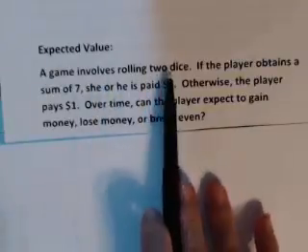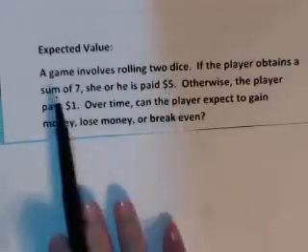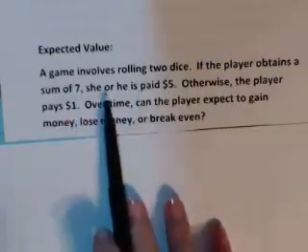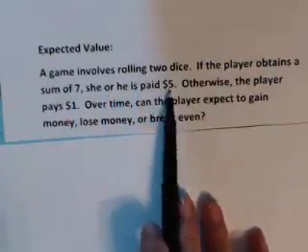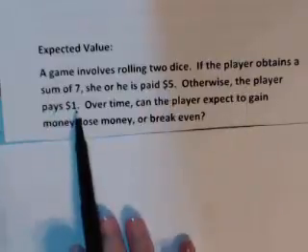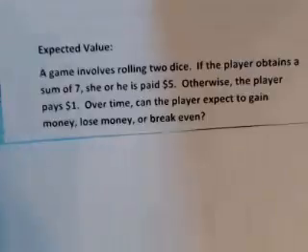But let's say that we are playing a game. We are rolling 2 dice. And if the player obtains a sum of 7, she or he is paid $5. Otherwise, the player pays $1. So over time, can the player expect to gain money, lose money, or break even?